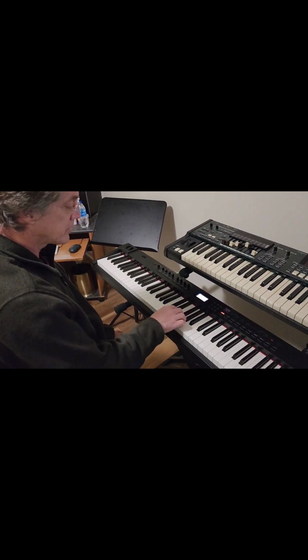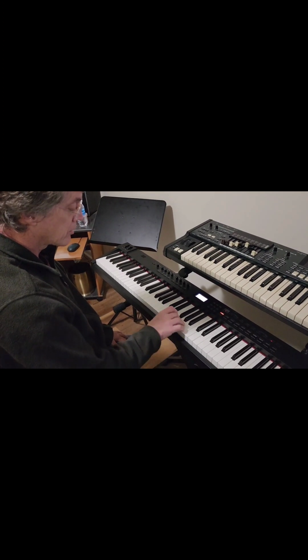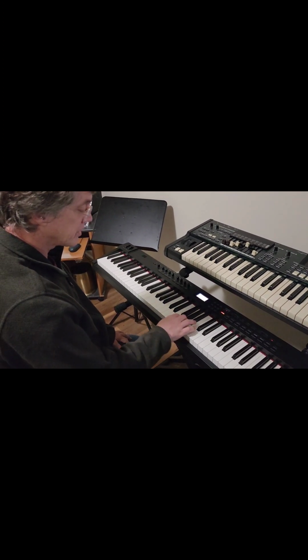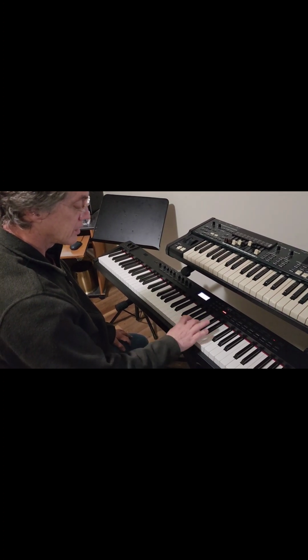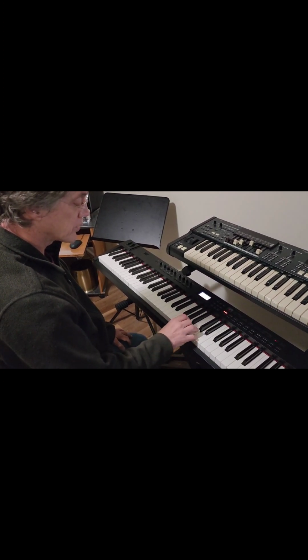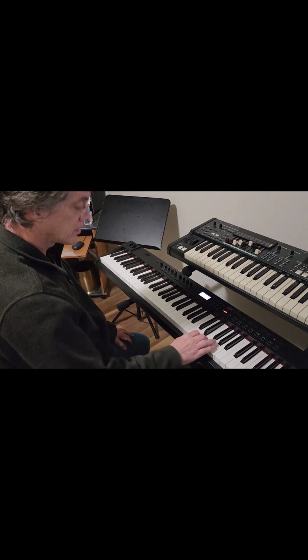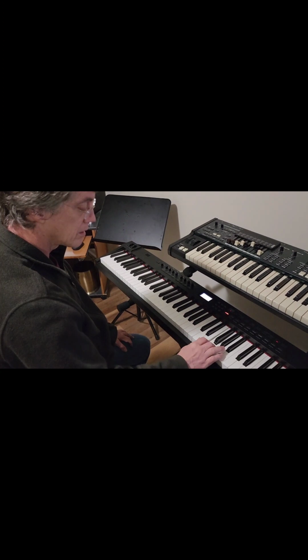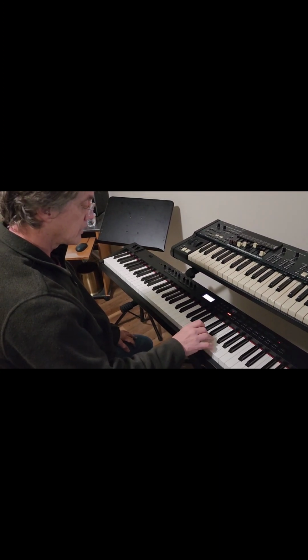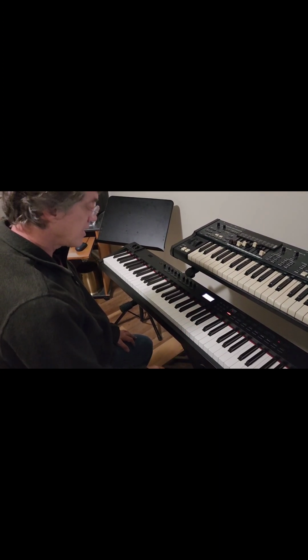The 3 scale of C, 3 chord. 4th scale of C, 4 chord. 5th scale of C, 5 chord. 6th scale of C, 6 chord. 7th scale of C, 7. And there's 1.